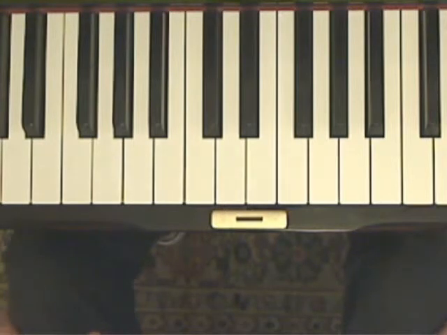So to show which fingers have to play a certain note in an unmistakable way, each finger is assigned a number from 1 to 5.